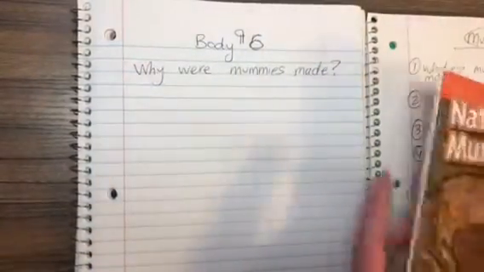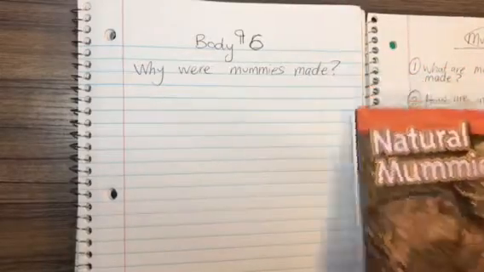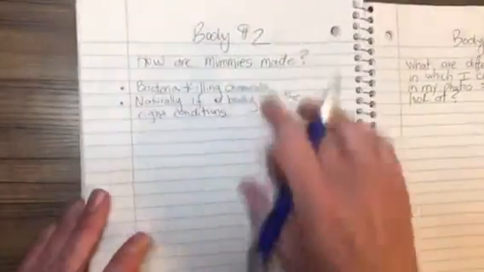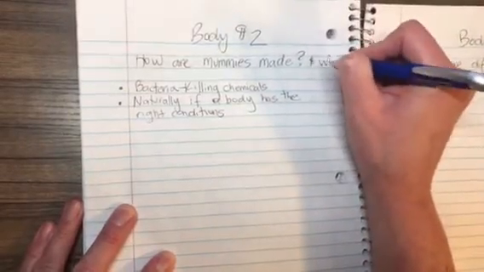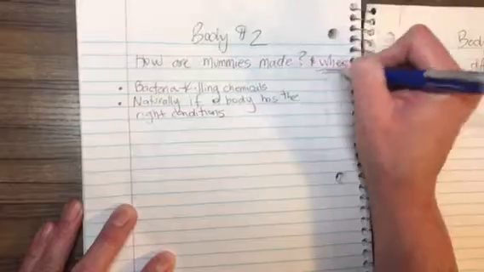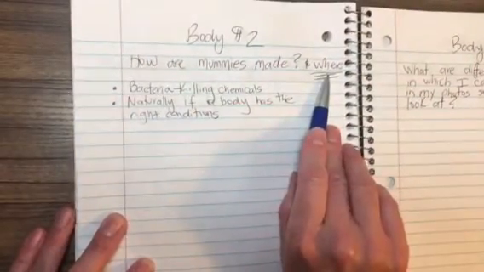So where am I going to put this bit of information? Well, maybe I will go back to the very beginning and add this into how are mummies made and where. So right now through my research, I'm realizing that my question isn't thorough enough.